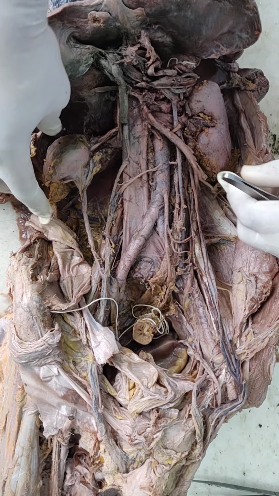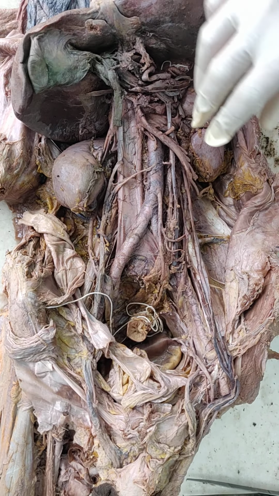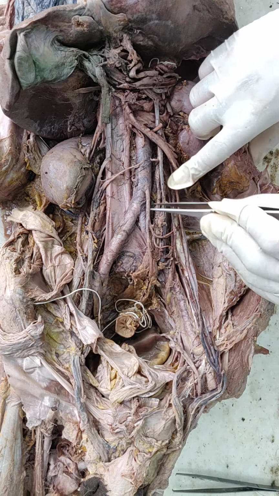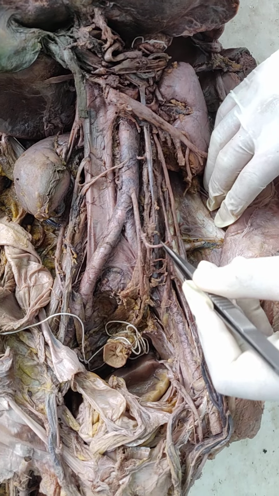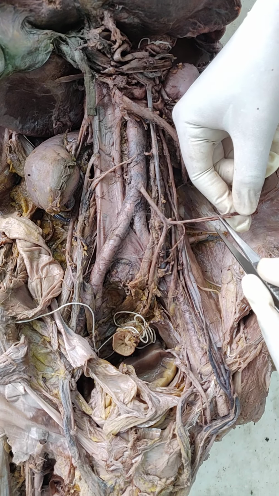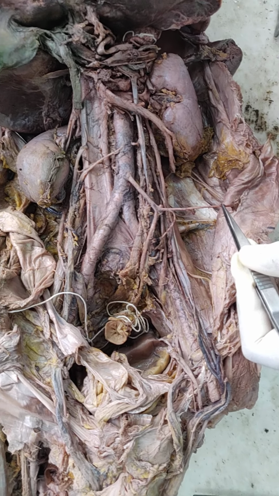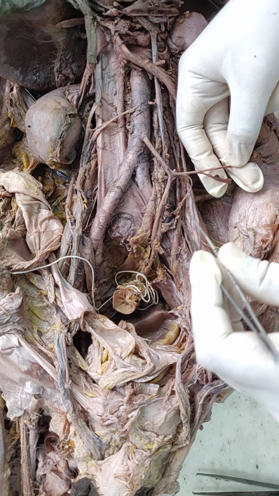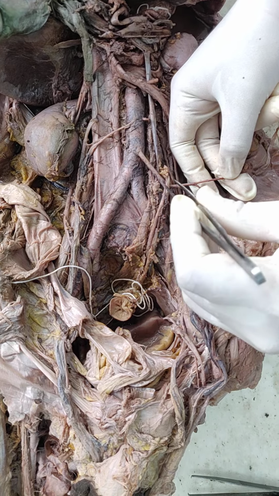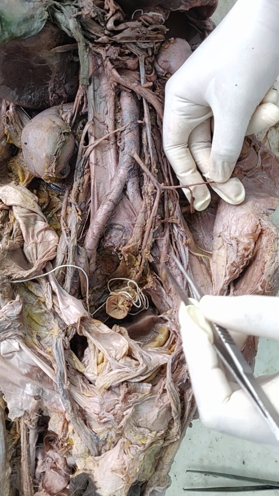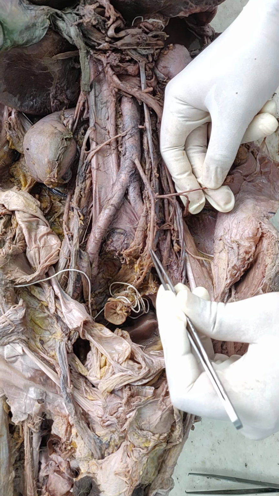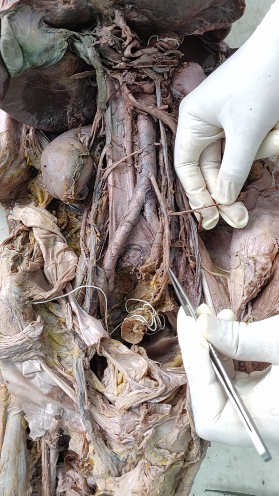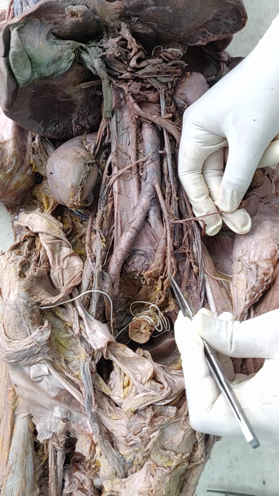I will show you some other structures. Here you can see this is the inferior mesenteric artery at the level of the lower border of L3, and here you can see this is the left side, that's why it is called the left colic, and these are the sigmoidal branches, and this is the superior rectal artery. It is a continuation. It supplies the rectum.